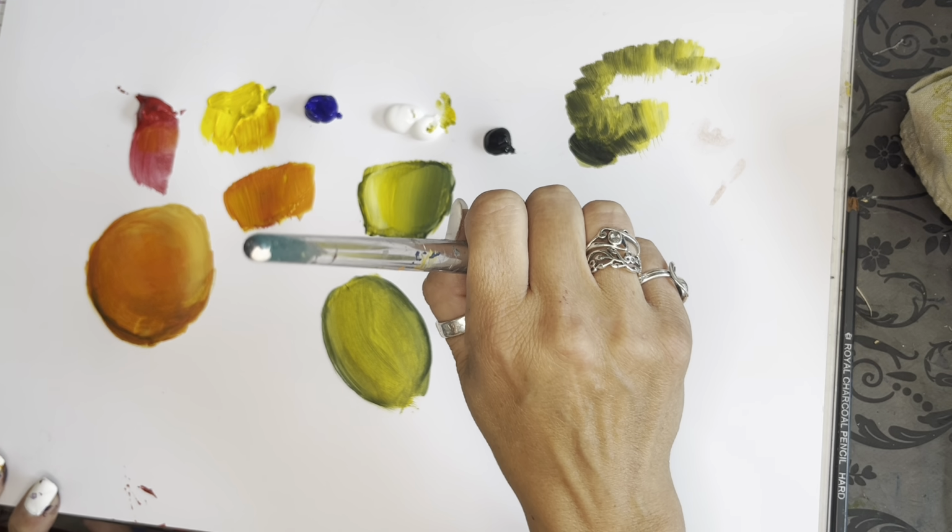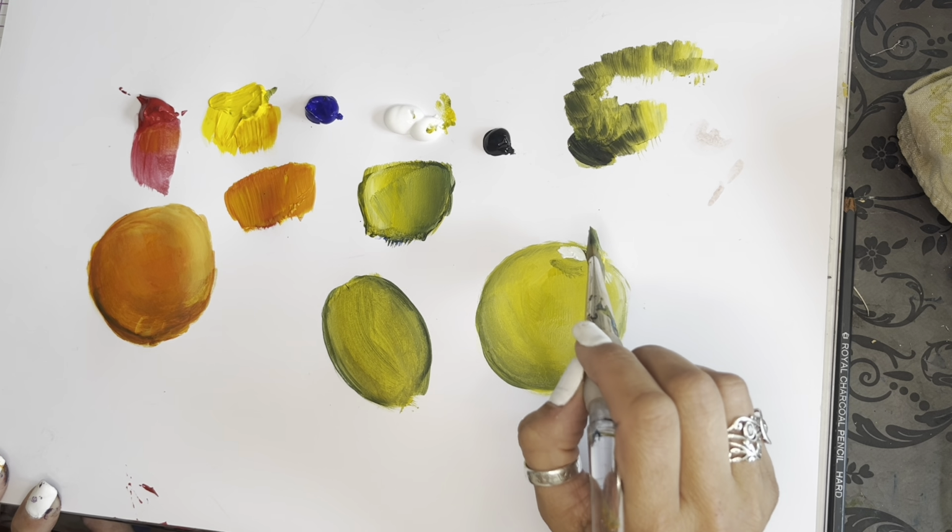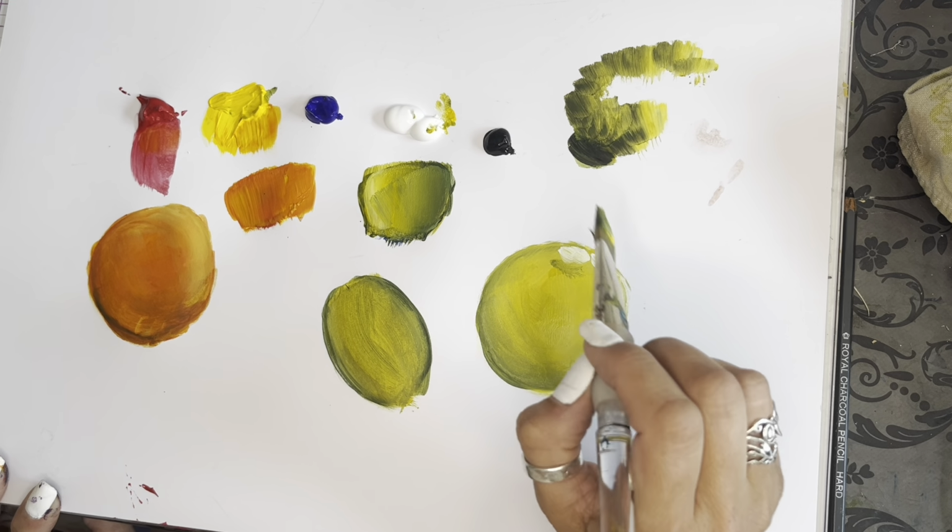It's a bit lighter. I'll add this bit here, and I can blend it in. A bit more yellow. Okay, so let's add a little bit. I'll just put a stalk in here.